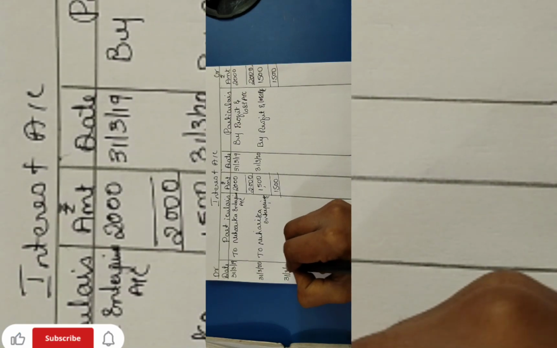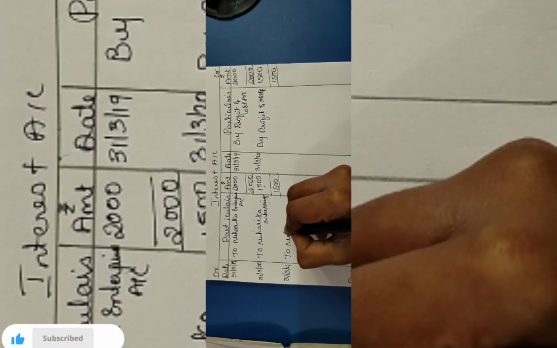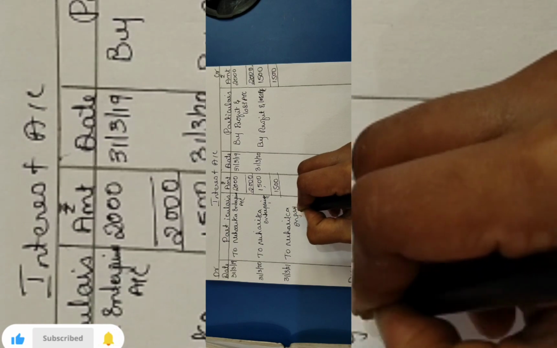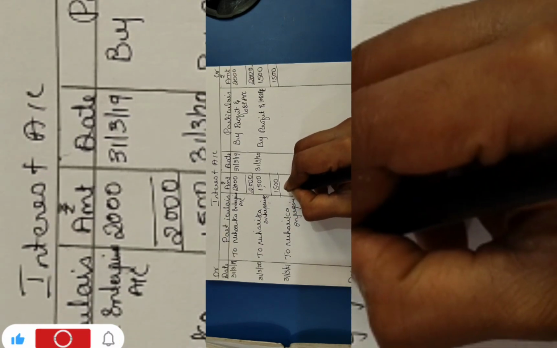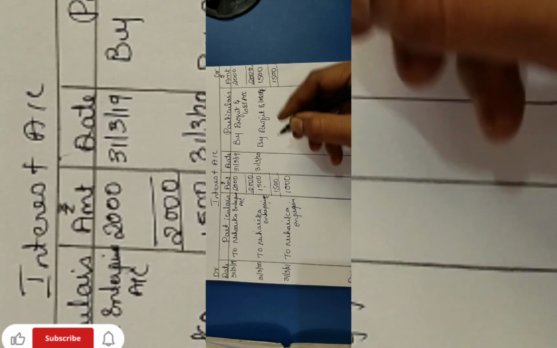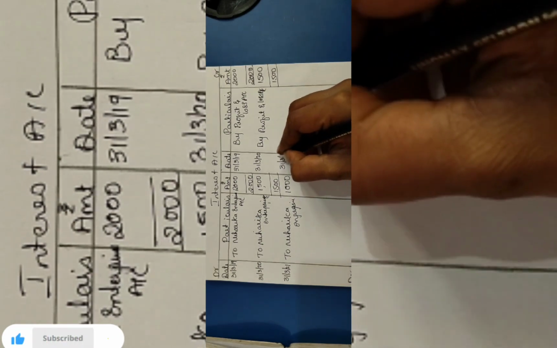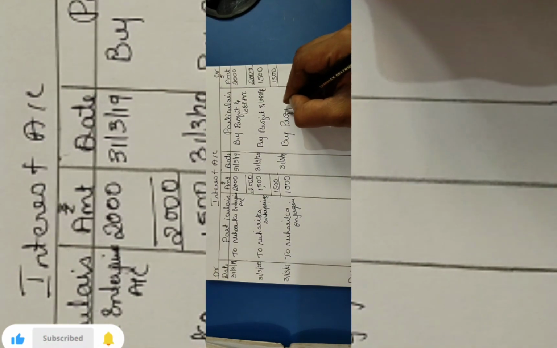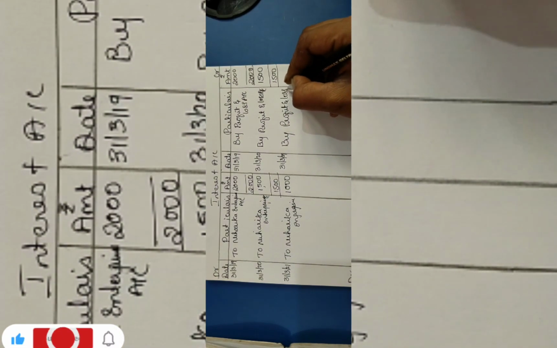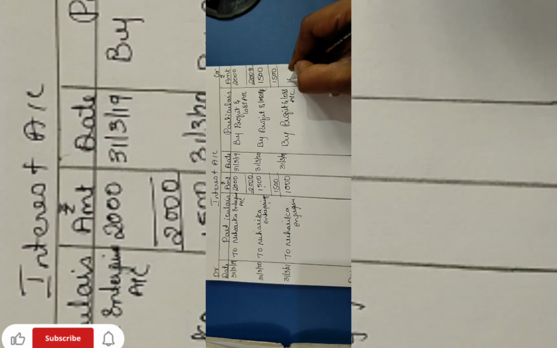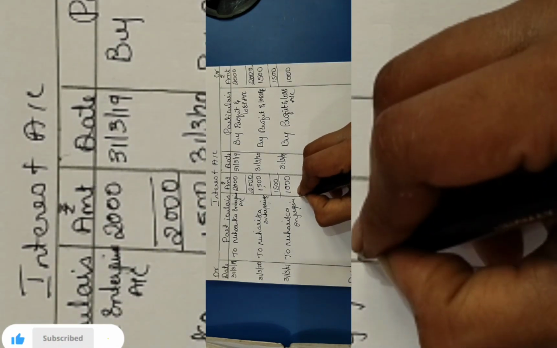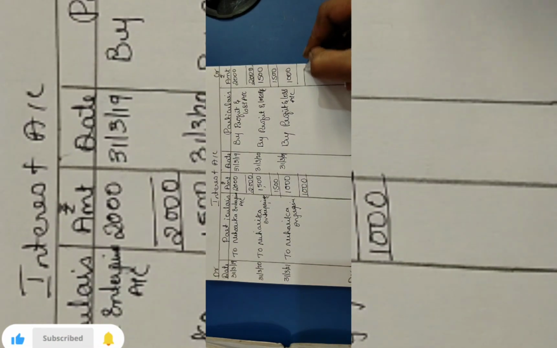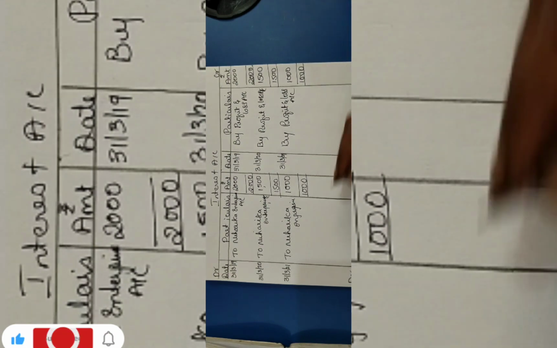31st March 21 to Niharika Enterprises account is 1,000. 31st March 21 transferring to profit and loss account. While watching the video also solve the question and take out your books or question paper, solve more questions. When you keep practicing, that makes you perfect.